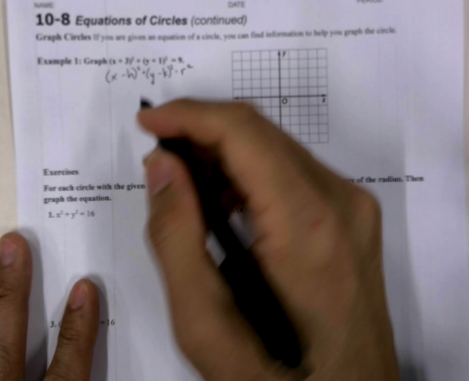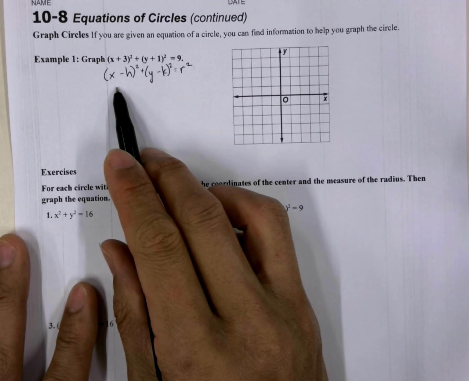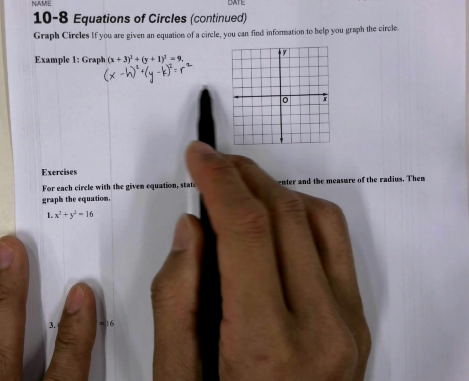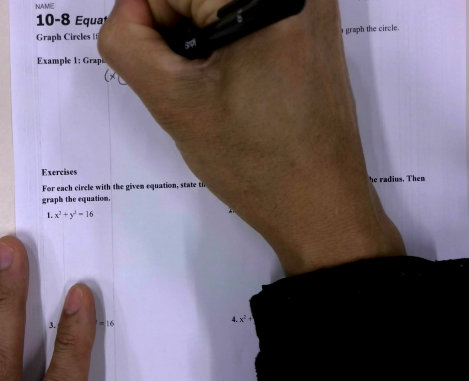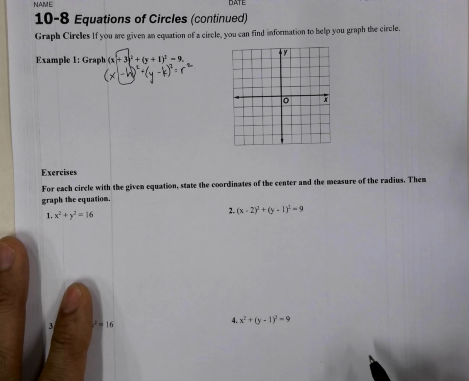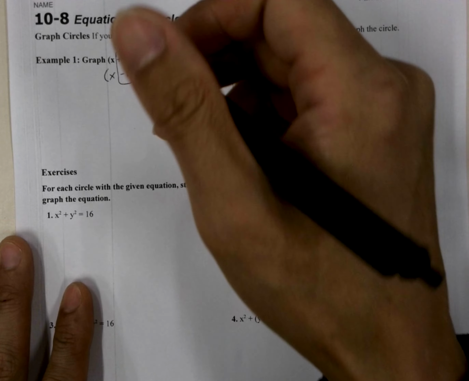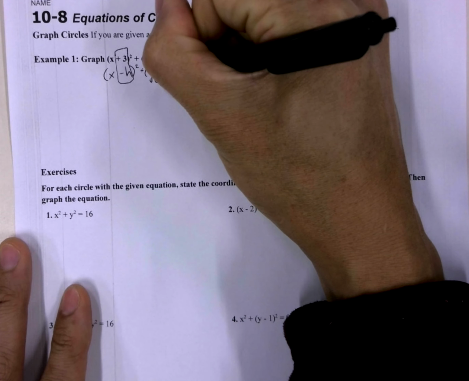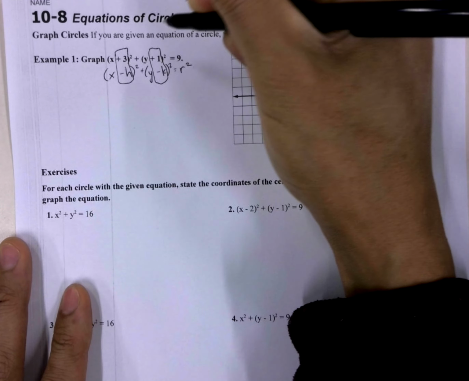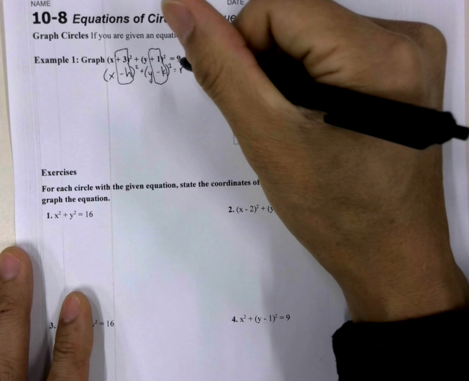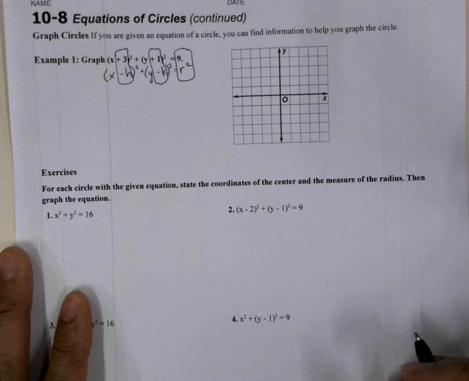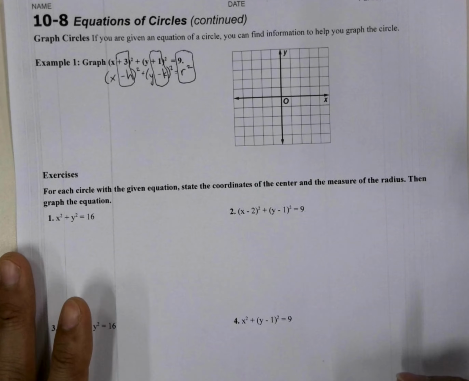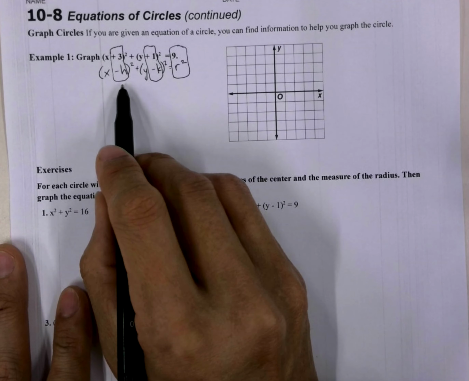And so what we can do to find our h and our k, because that is our center of the circle, and our radius, well, what we can do with the h is we can go ahead and take these two values there and set them equal to each other and solve for h. Right? Then we could take these two values here, set them equal to each other, solve for k. Then we could take these two values here, set them equal to each other, and solve for r. Right? That way we can get our h, k, and our r.